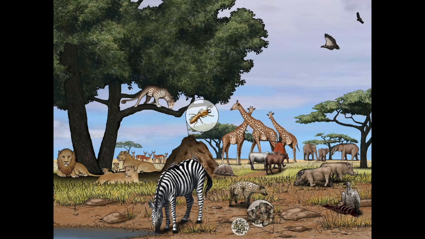So a population is, to read from the key terms again, all of the individuals of a single species living within a specific area. So I'm seeing giraffes here. It's not one giraffe, it's several giraffes. There is a population of giraffes in this part of the world. Does this include every single giraffe in the entire world?